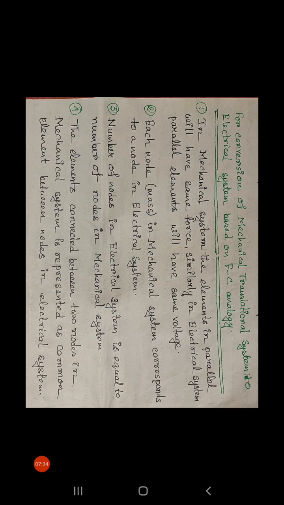So you people have understood what is the actual difference between the circuit according to force voltage analogy and according to force current analogy. That's why I have taken the same example. So see the example.